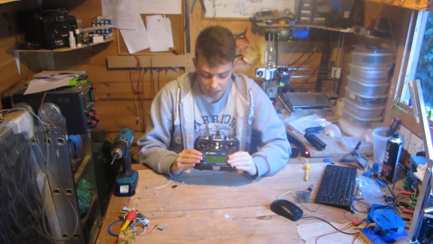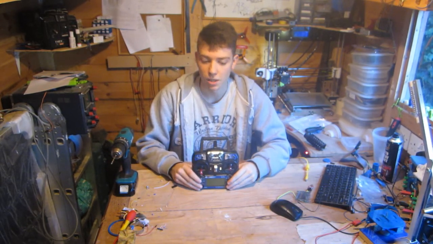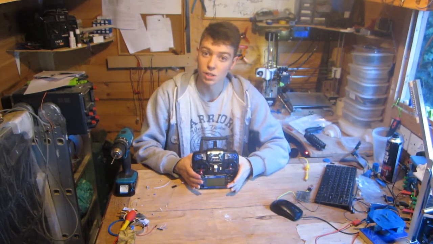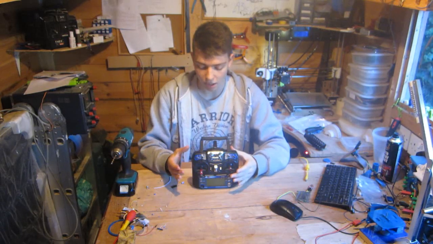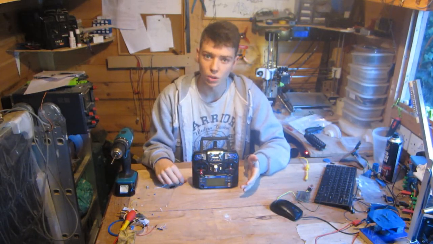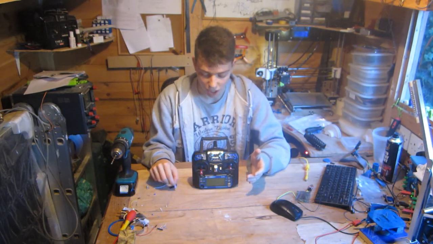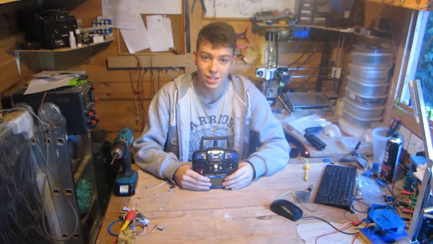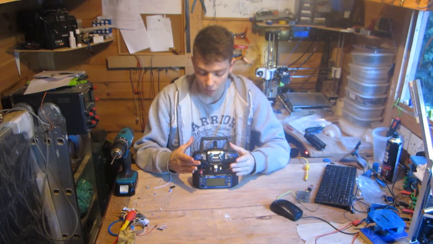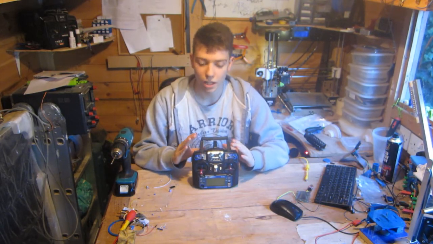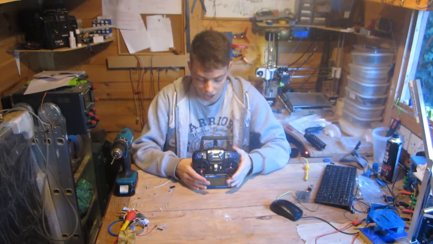Okay, so as previously said, this is the FS-i6 transmitter. Now, this transmitter is a few years old now, but it's still incredibly good, especially after we do this mod. You can get it for about £35 on eBay. That's the sort of price that I got this at. But today we're going to upgrade this from its default 6 channels to 10 channels.